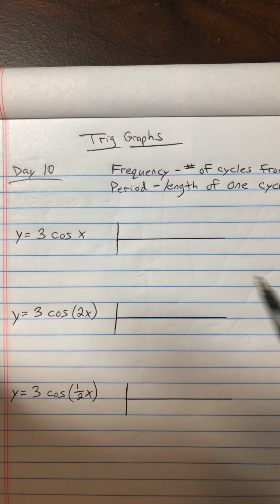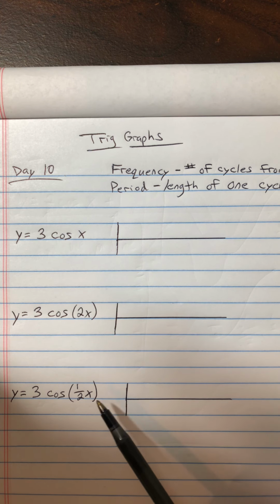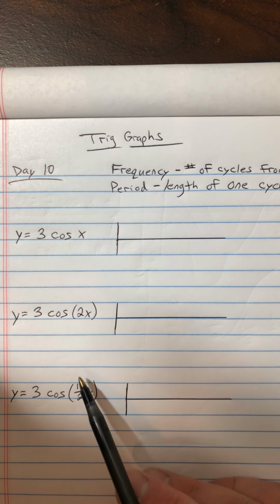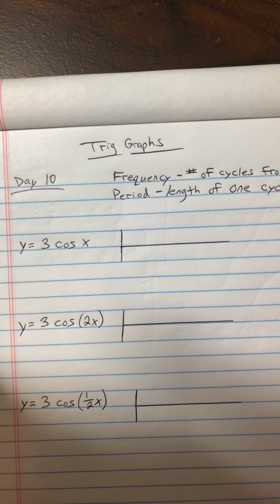We're going to look at three equations real quick. y equals 3 cosine x, y equals 3 cosine of 2x, and y equals 3 cosine of 1/2 x. They're all very similar. As you can see, the only thing different is this is x, 2x, or 1/2 x. Some things you want to start to do, if you haven't already, in order to graph these or figure out the equation from the graph, is start taking a little bit of notes for each question.